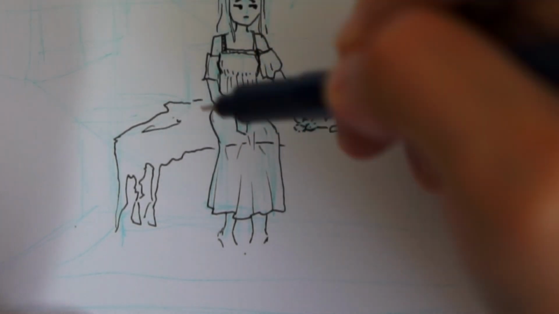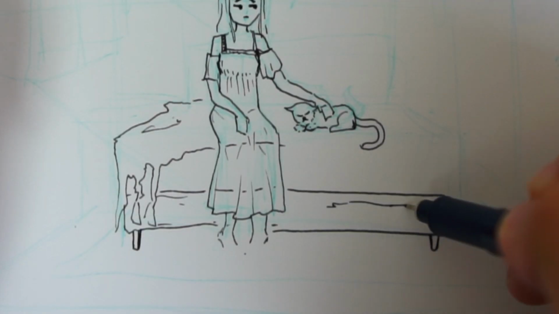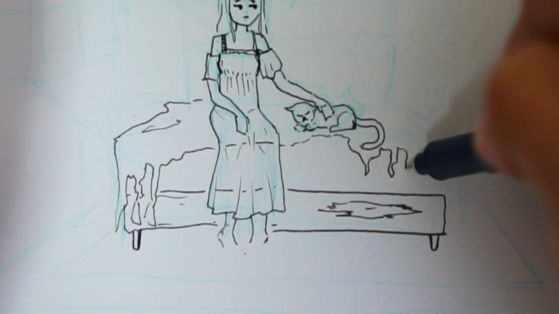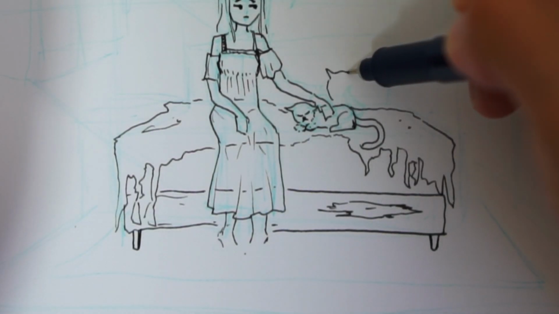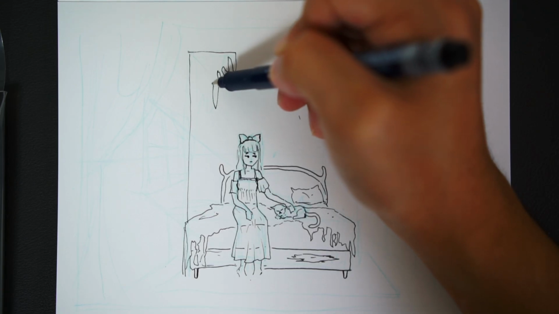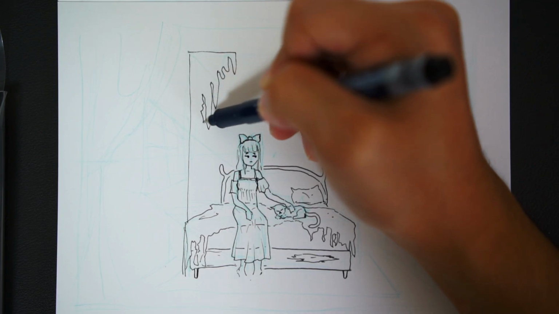Make it look transparent. Make it chipped. Do more here on this side. Maybe we'll make a nice fluffy hello here. Okay, we're gonna move on and draw in the curtains around the bed.